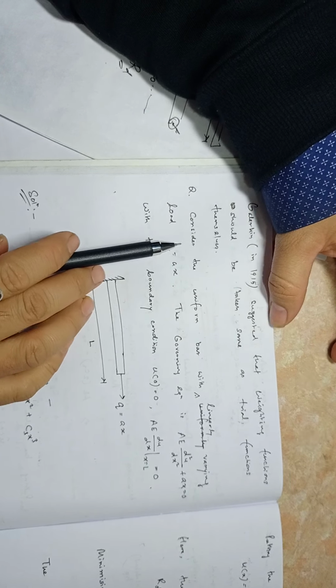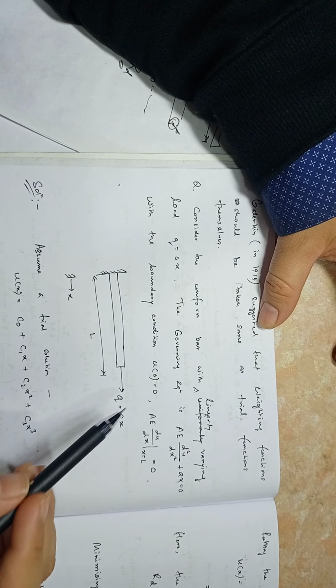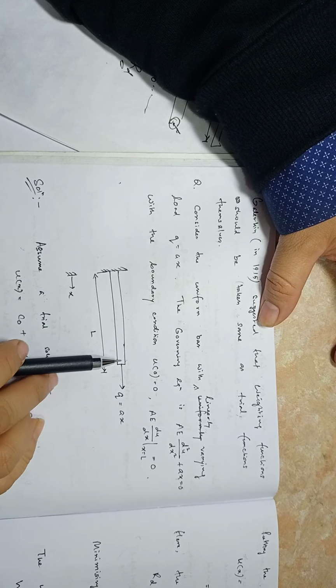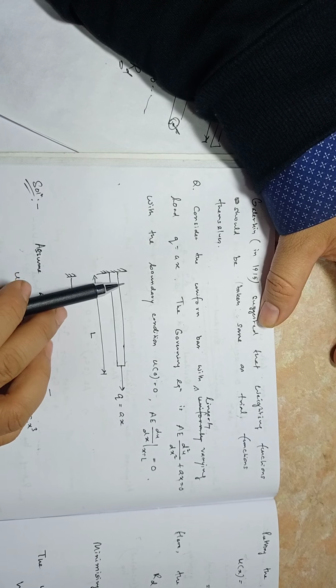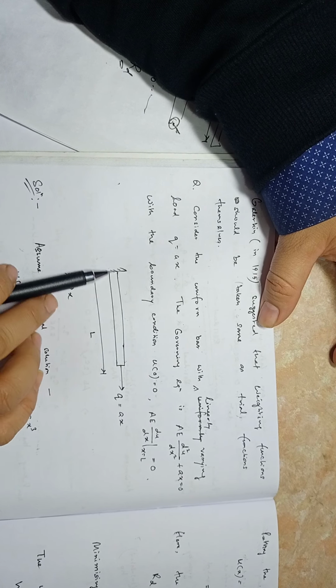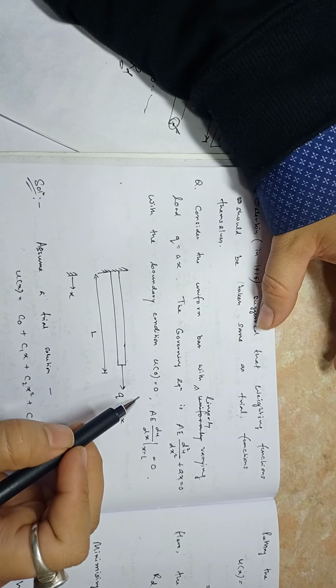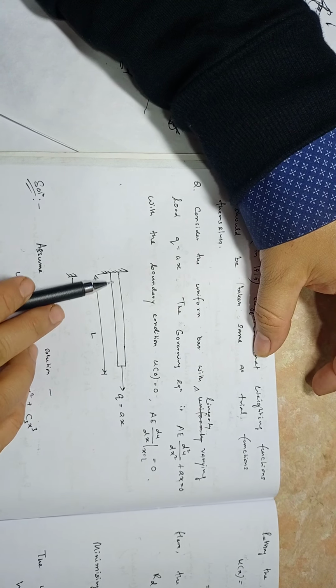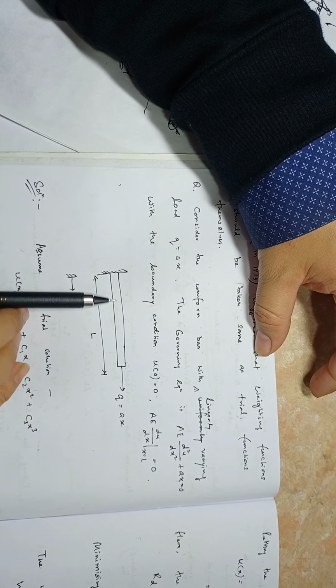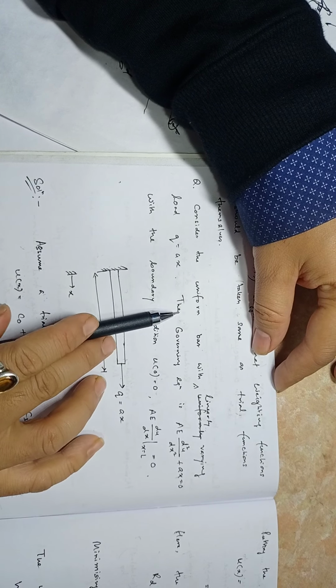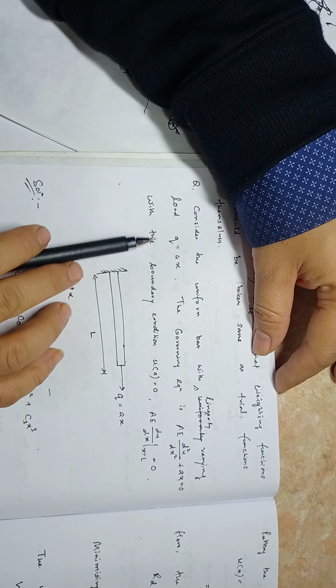Here, consider the uniform bar. This is the uniform bar again, and it would actually be a cantilever beam. If we apply a transverse load, there will be deflection, but here we are pulling it along the axis. So consider a uniform beam with linearly varying load.